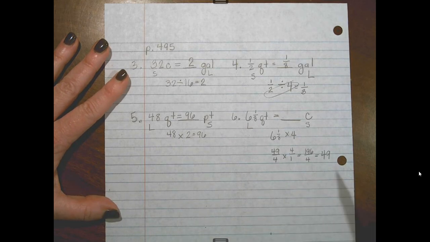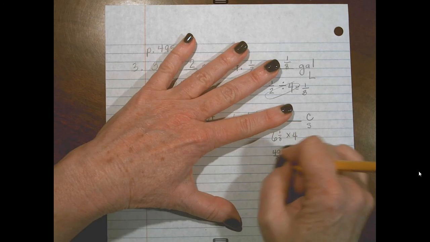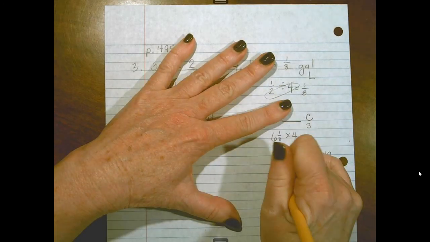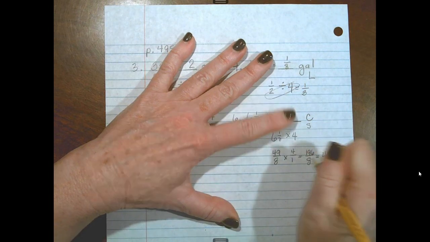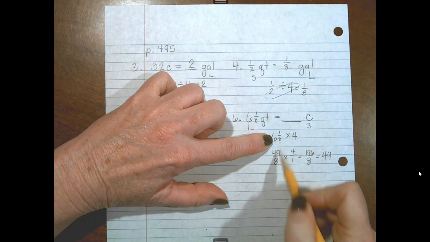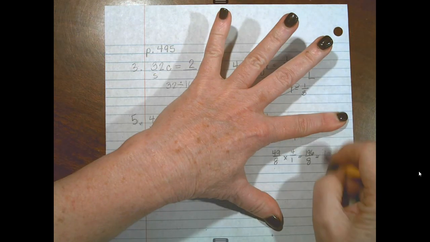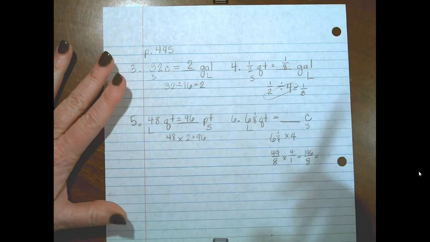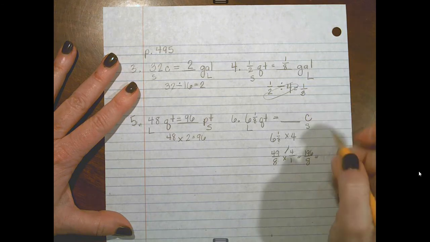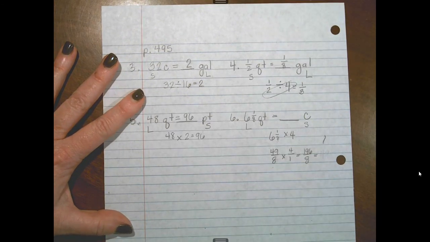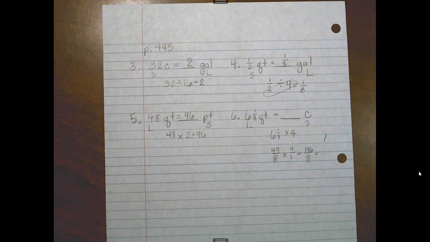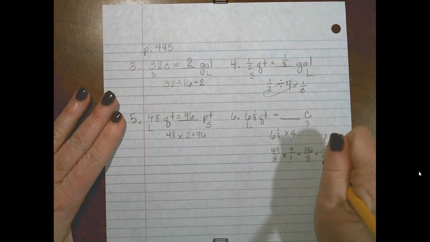All right, and I just made a big boo-boo. This is 49/8, my goodness. All right, so no, my answer's different. Always check over your work, and I caught that when I saw that I had a 4 for the denominator, right? Maybe you caught it as I was going. All right, so let's rework that. That's going to be 196/8. 196 divided by 8 is going to give me 24 and a decimal number.